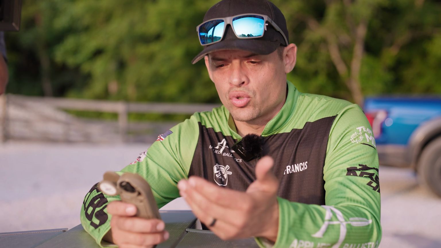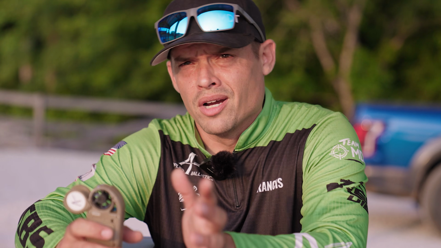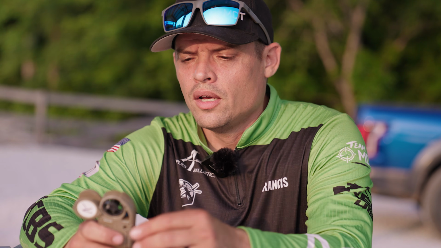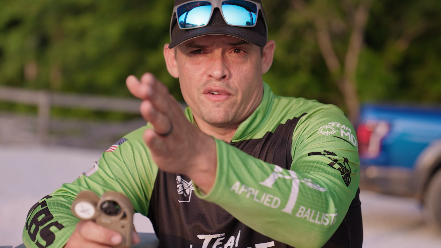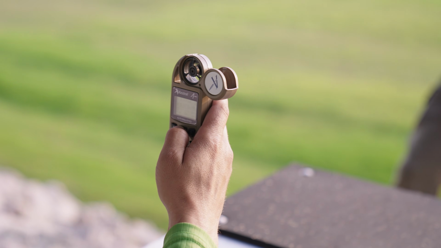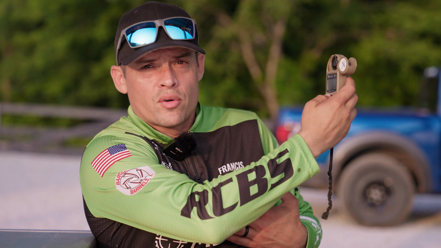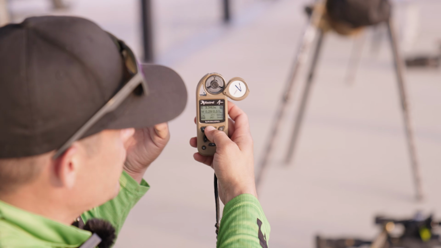The next thing we're going to want to do is use the sectors tool to capture our target direction for each of the individual targets and our wind. So after we've confirmed each of our yardages to plus or minus 2 to 3 yards, we need to create a direction of fire and a wind solution. So we'll capture the target's direction to within a few degrees, and then we'll capture a wind speed and direction to within a few degrees and miles per hour.